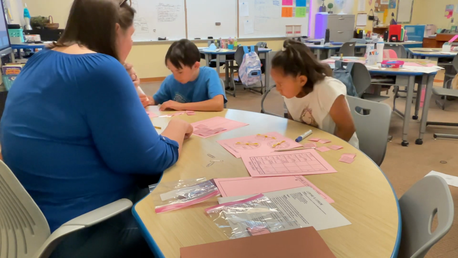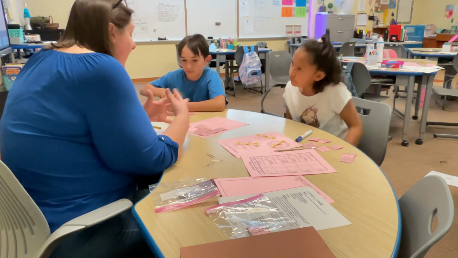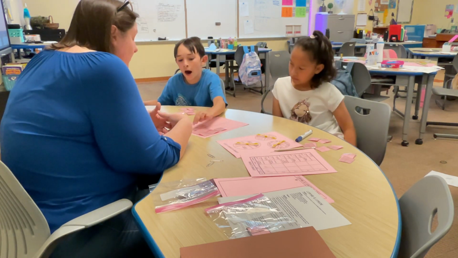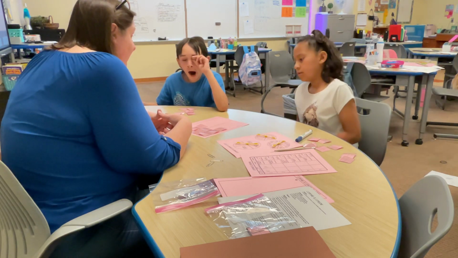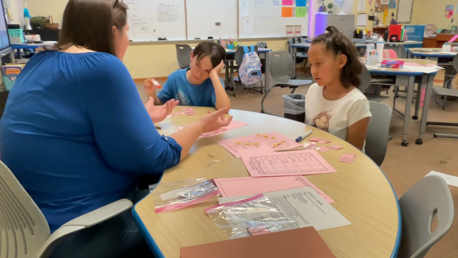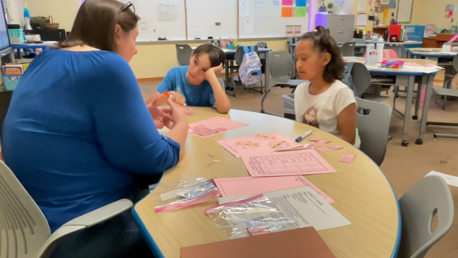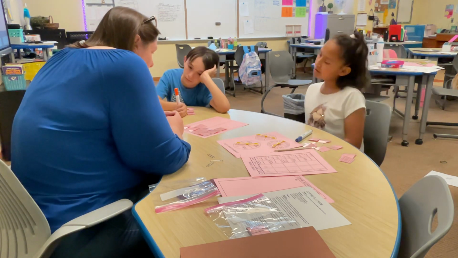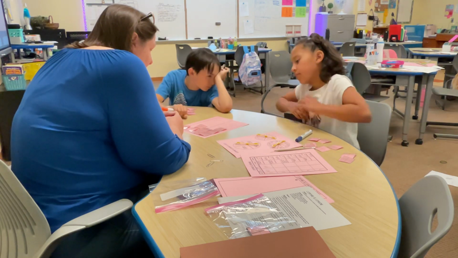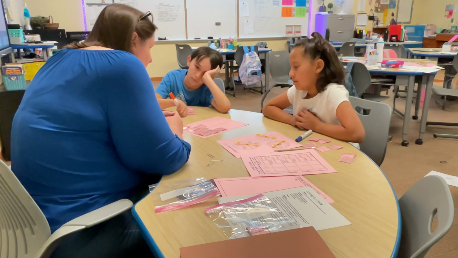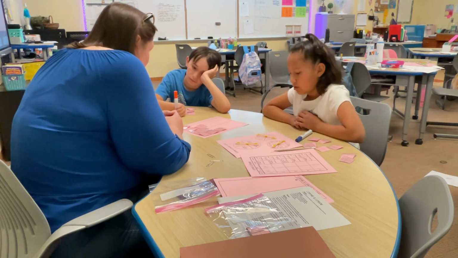Okay, so this time I want us to combine the stars and the snowflakes. So how many stars and snowflakes do we have all together? First of all, what operation is that if we're going to put them all together? Addition. We're adding them. Okay, so how many do we have? How many do we have, Richard? What should we do to start?